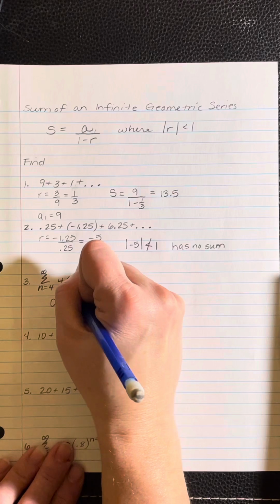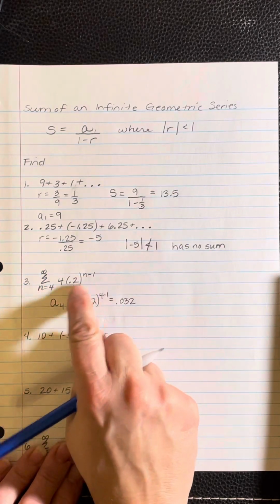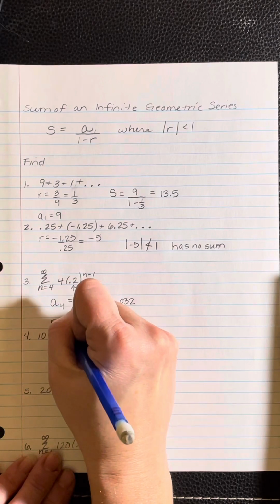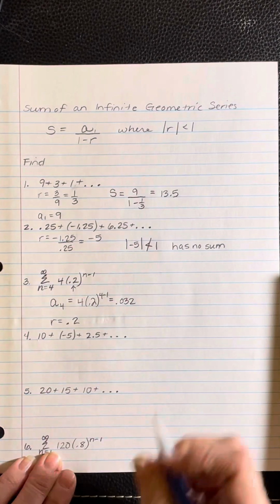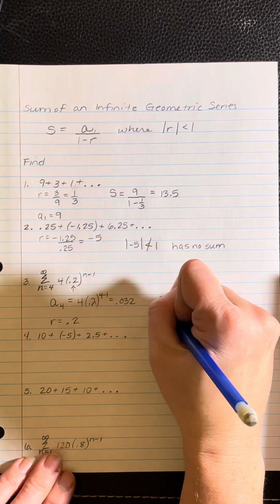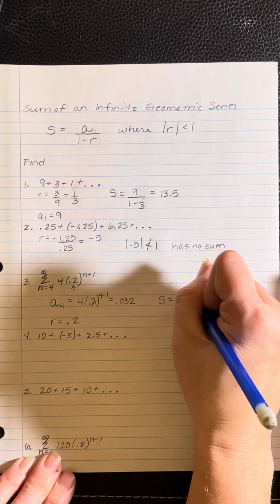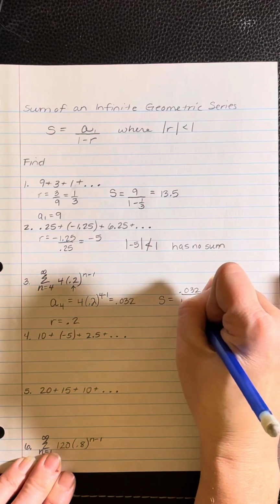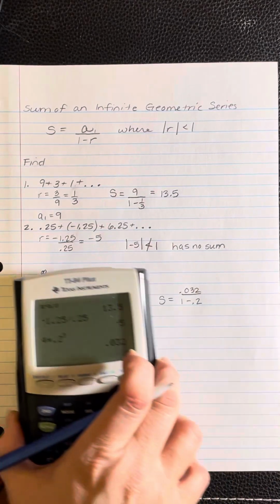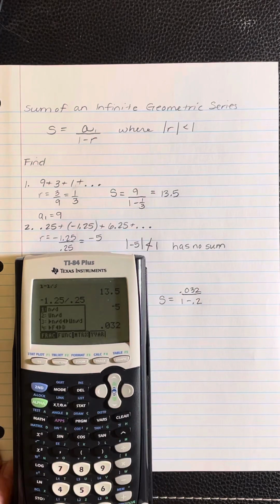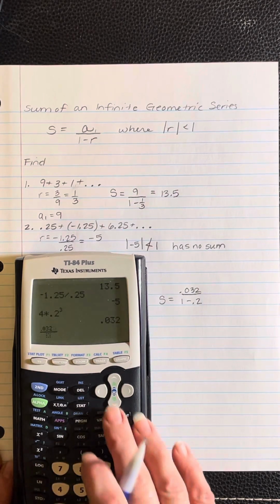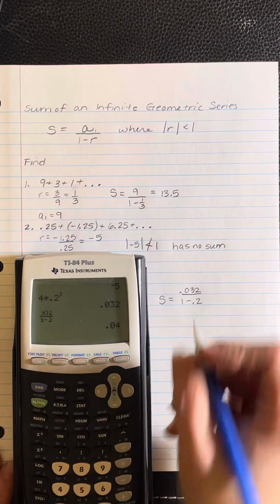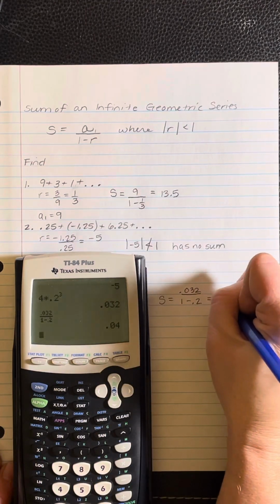And then my common ratio is right there. That's the base of that exponent. That's my common ratio. So R is equal to 0.2. So to find my sum, I take 0.032 divided by 1 minus 0.2. And the sum is equal to 0.04.